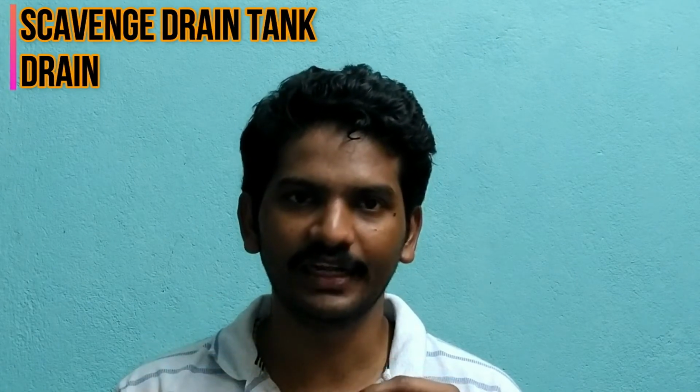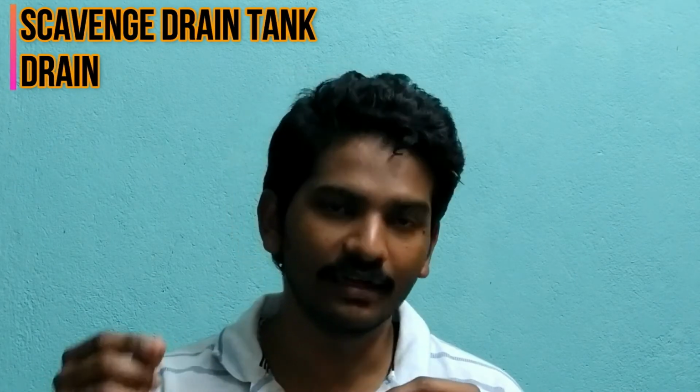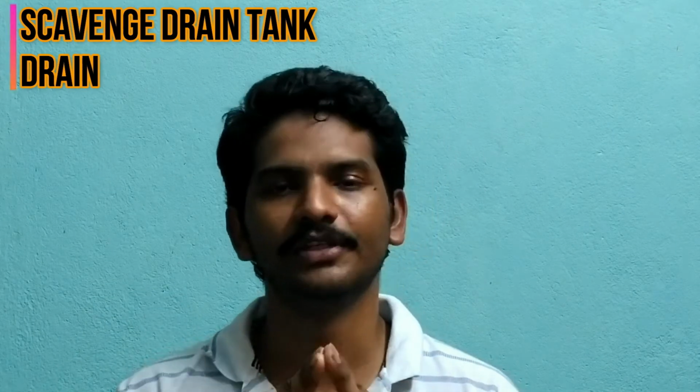Okay. Also one more thing, scavenge drain tank. Scavenge drain tank drain also goes to oily bilge tank only. So these all things are connected together and it's going to oily bilge tank only. From there only, the drains will come to oily bilge tank.